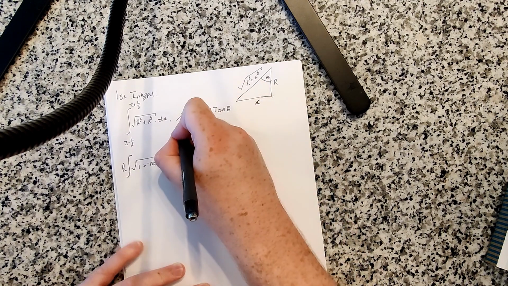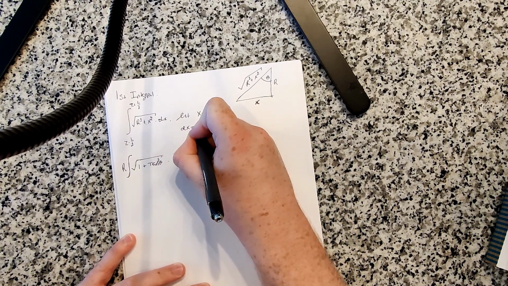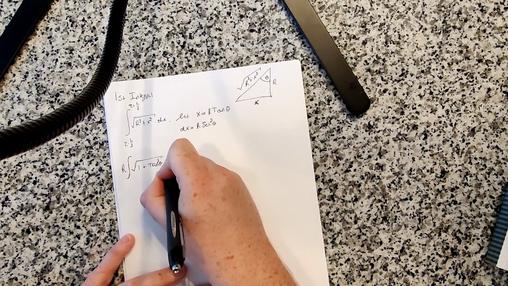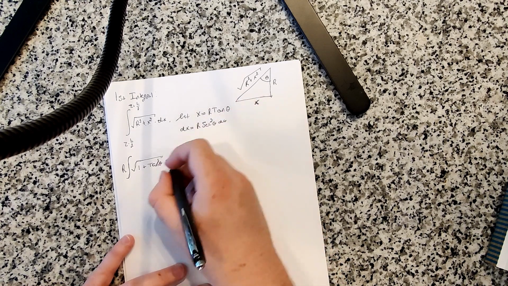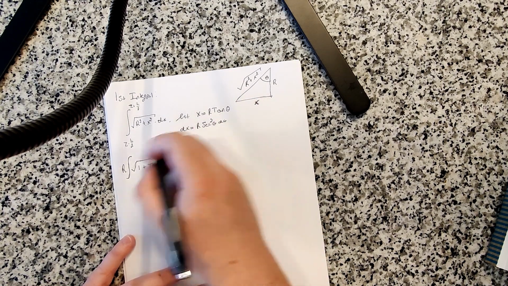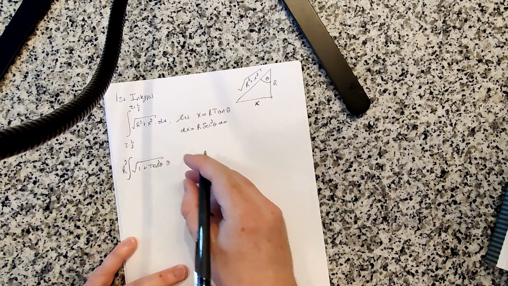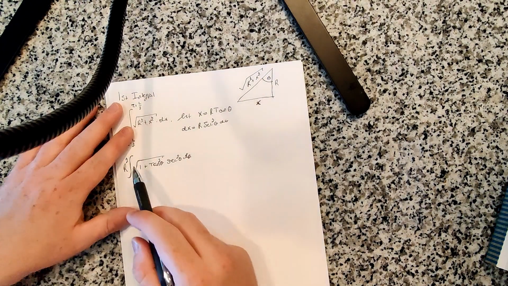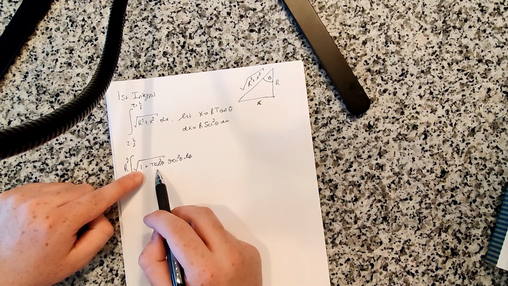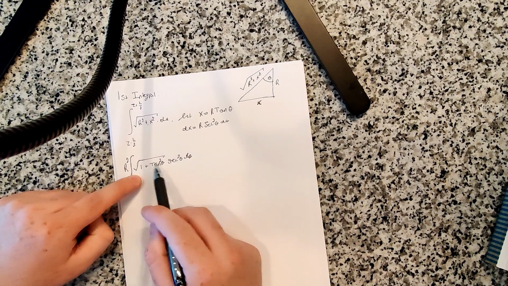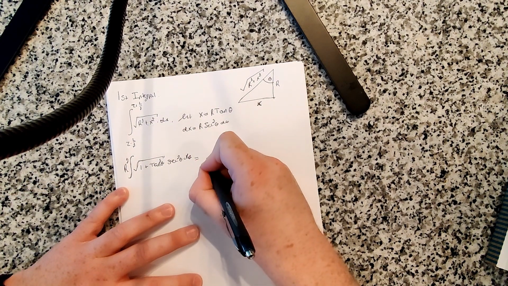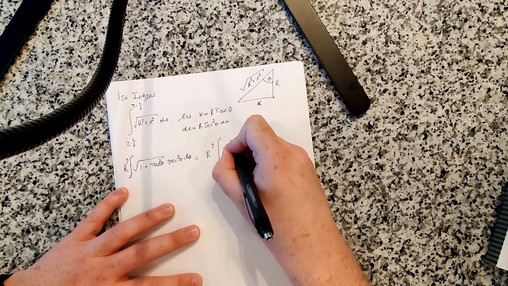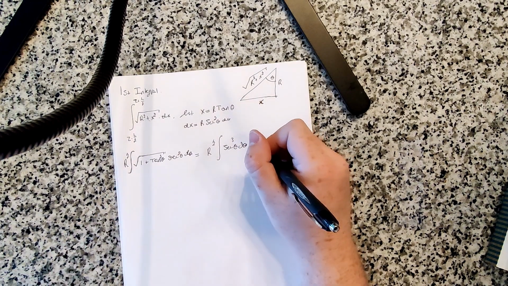And then, I forgot, dx is r secant squared of theta d theta. So dx becomes r, so we have another r, so I'll square that, secant squared of theta d theta. And 1 plus tangent squared is secant squared of theta. And so we have the square root of secant squared, which is secant. So we have secant cubed here. So we have r squared times the integral of secant cubed of theta d theta.